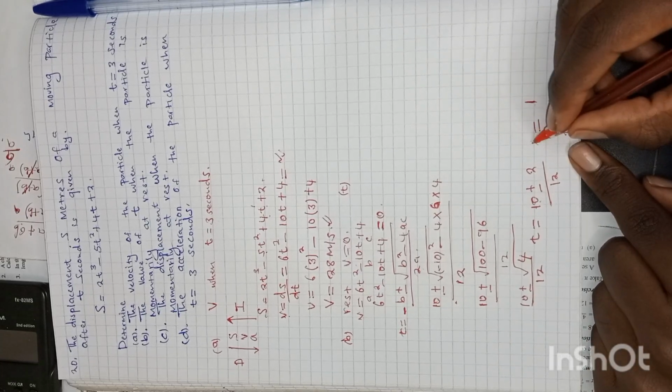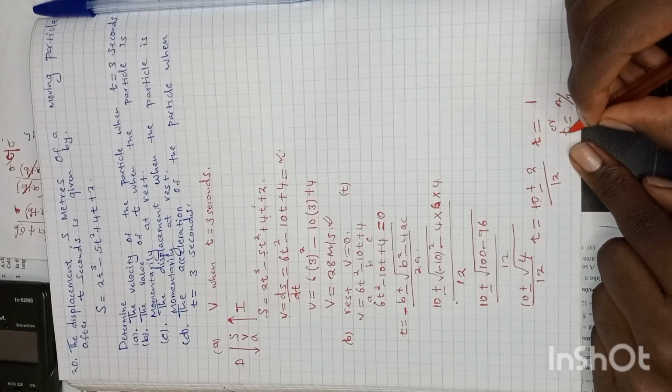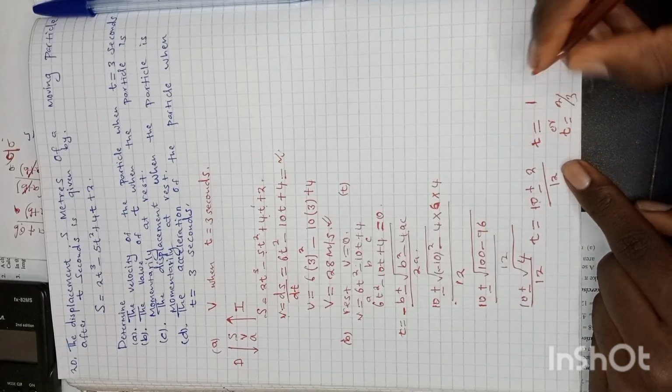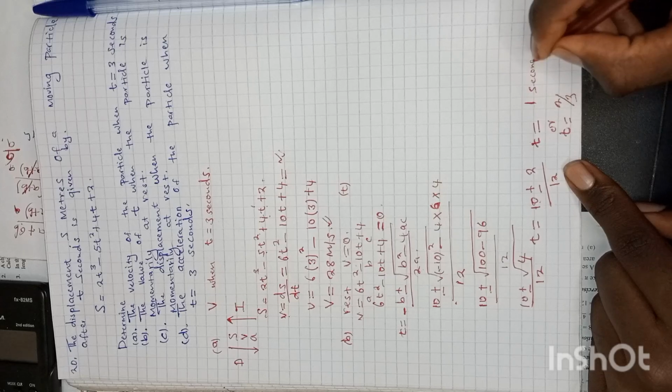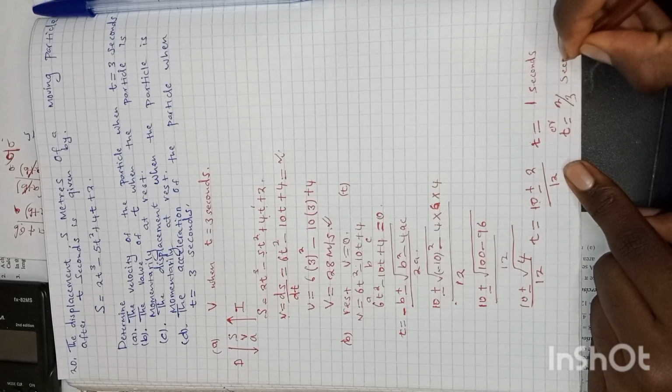And what are we calculating? We are calculating time, but in what units? Seconds.